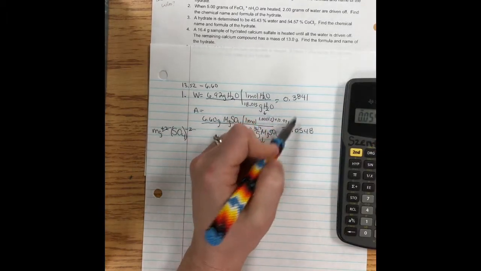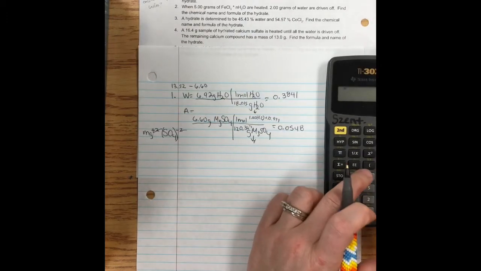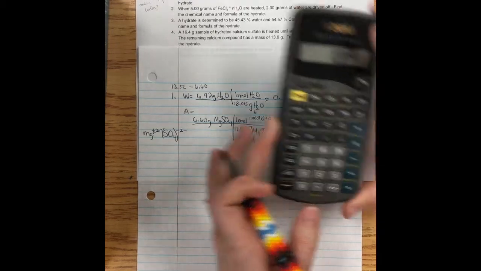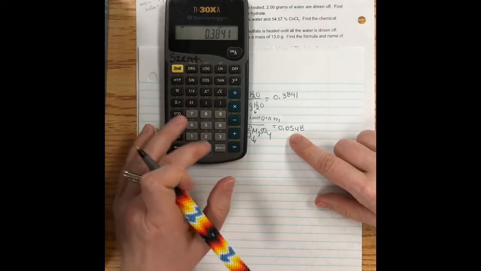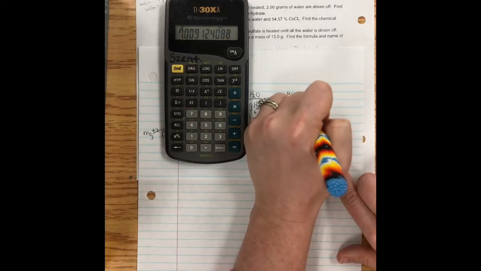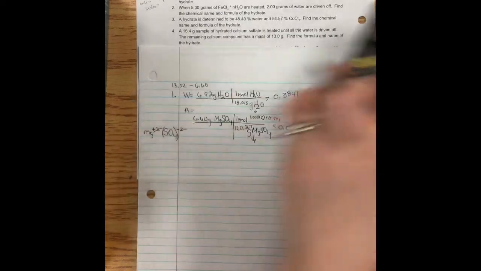Okay, so I have to take my water divided by my anhydrate. So 0.3841 divided by 0.0548. When I divide the two, I get 7, my whole number 7. So that's going to be my multiplier.